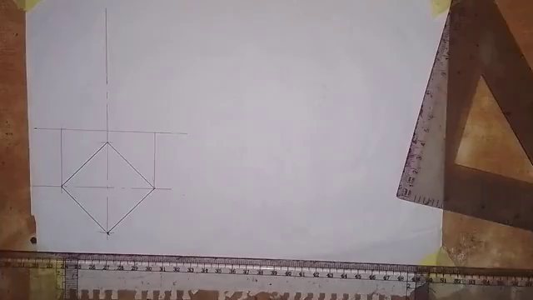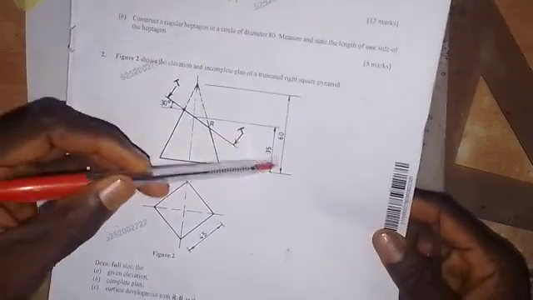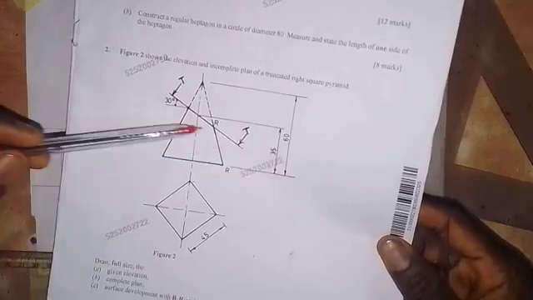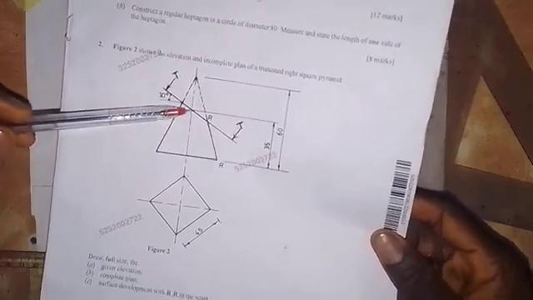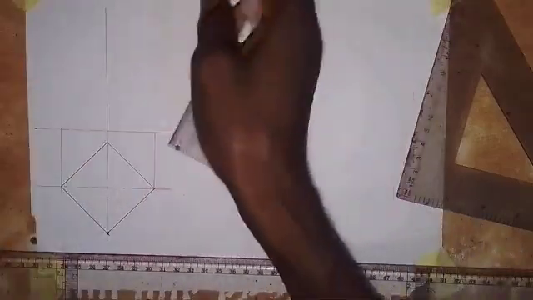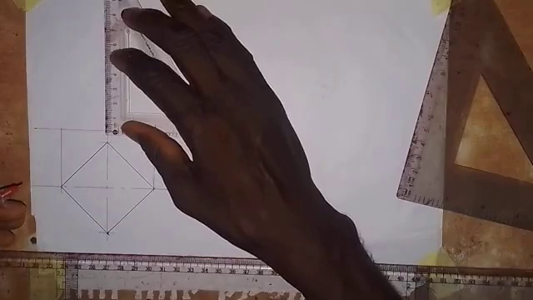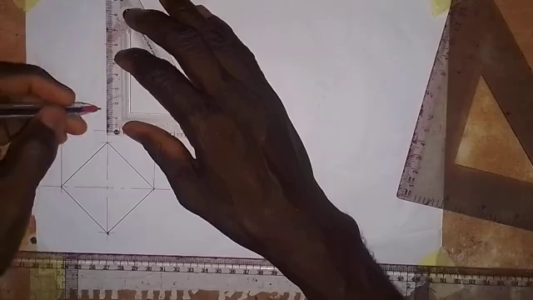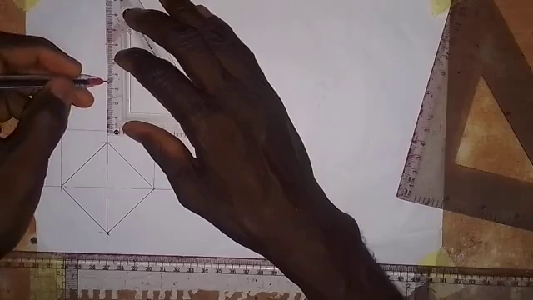The total height of the pyramid from here to here is 60 millimeters. To draw the cutting plane, the cutting plane touches the center line at this point, which is 35 millimeters from the base. So let's take a measurement of 60 millimeters on this line, and from the base I will take 35 millimeters up on the center line.